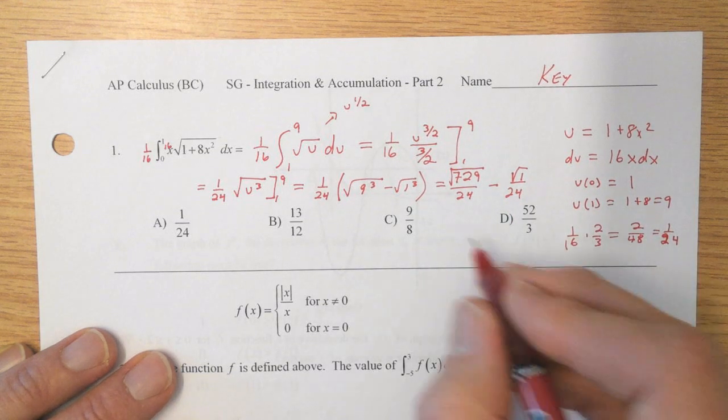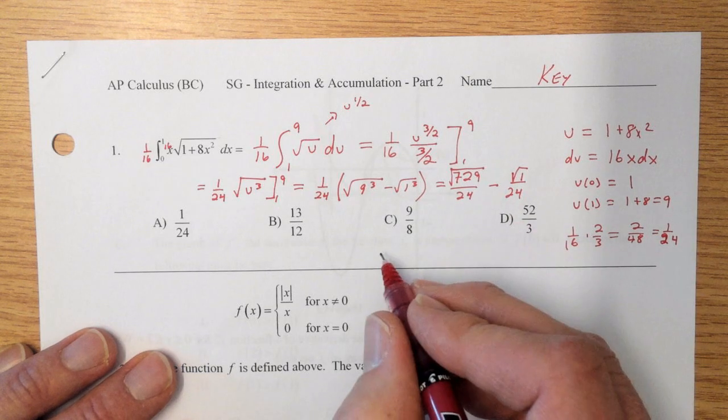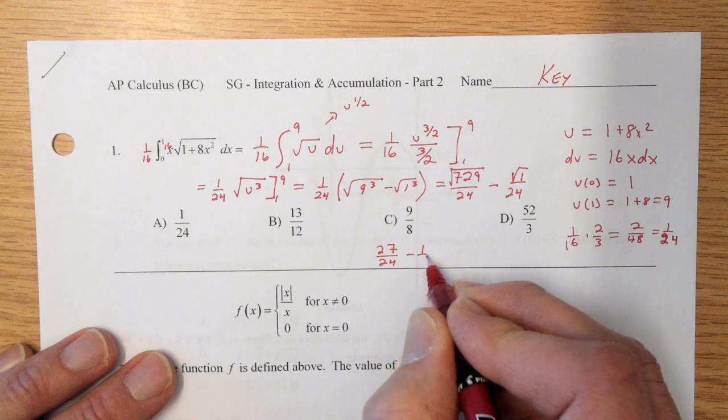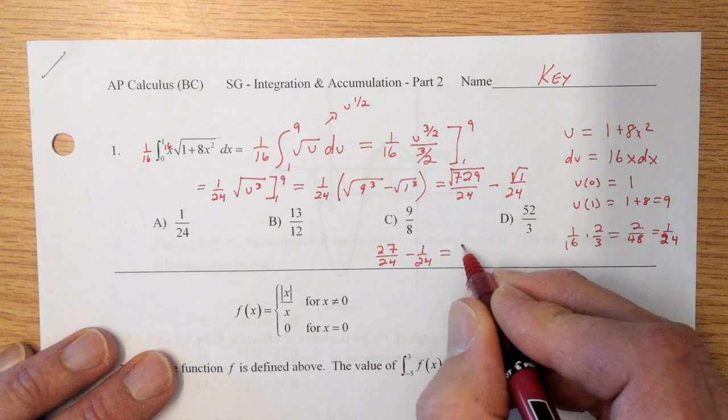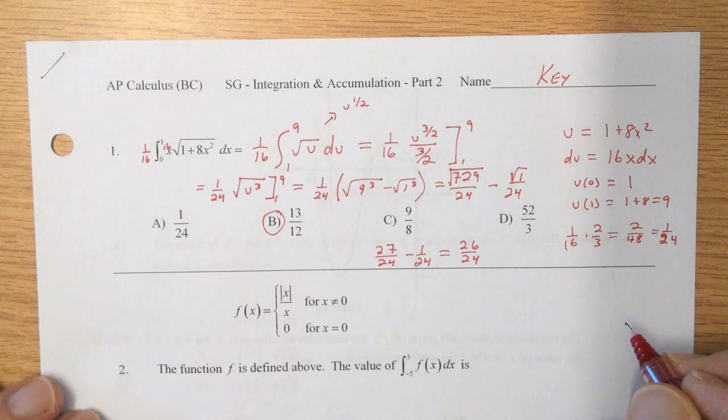I'm running out of room again, so I'll drop down here. The square root of 729 is 27. So we have 27 over 24 minus 1 over 24, which is 26 over 24, which simplifies to 13 over 12.